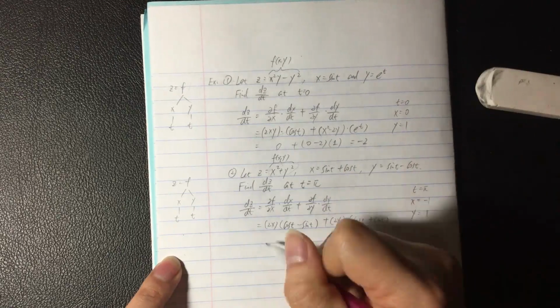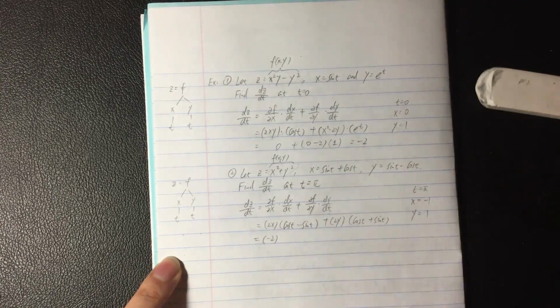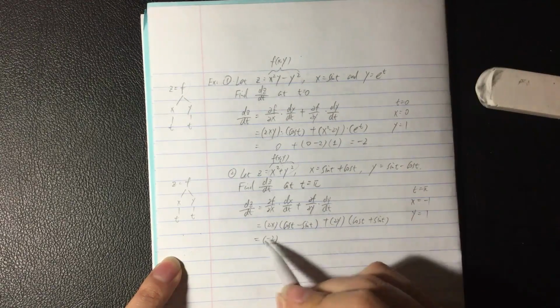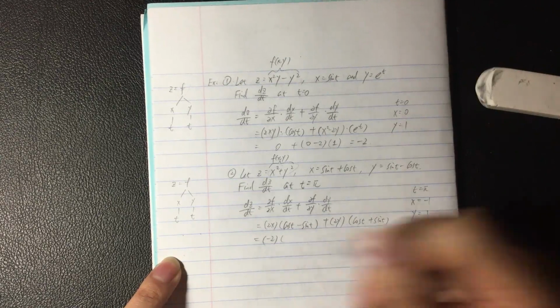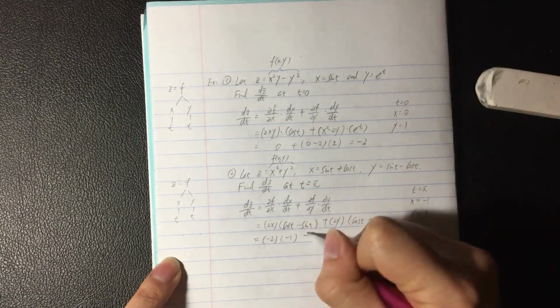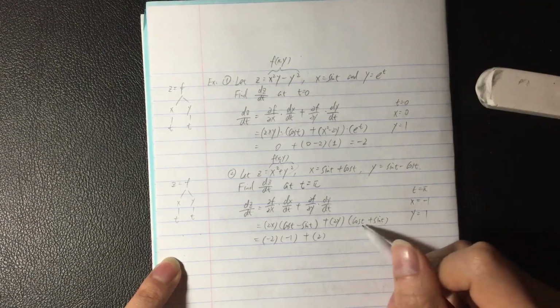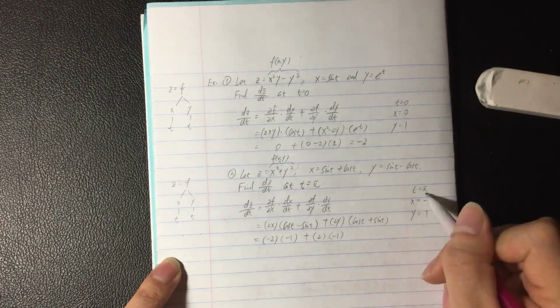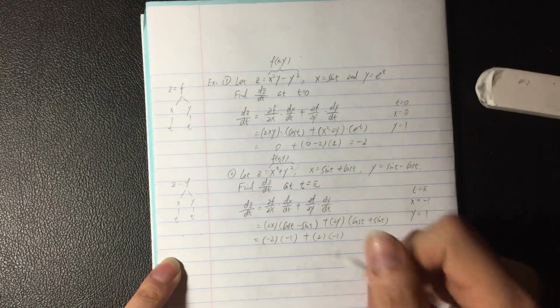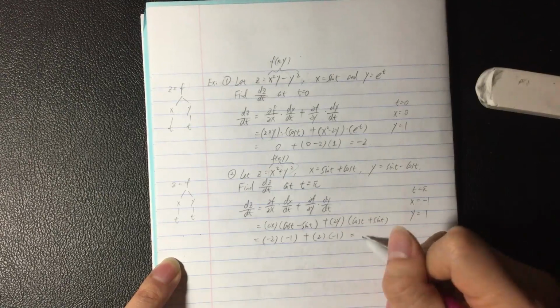Then substitute. 2x, that's -2. Cosine pi is -1, sine pi is 0. 2 times y is 2. Cosine pi is -1. So the final answer is 2 plus -2, which is 0.